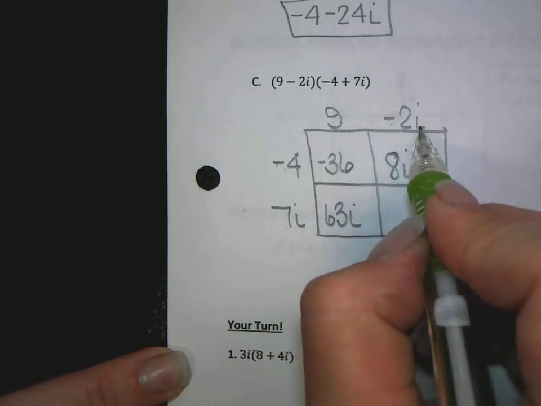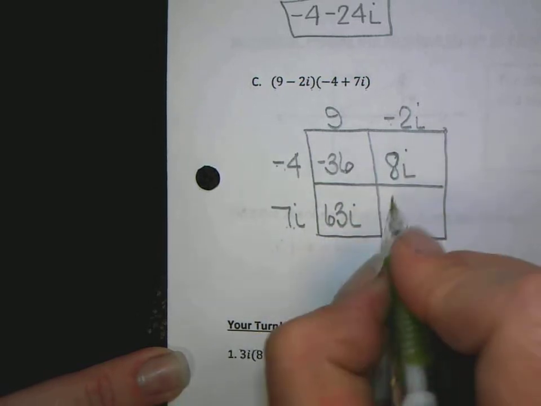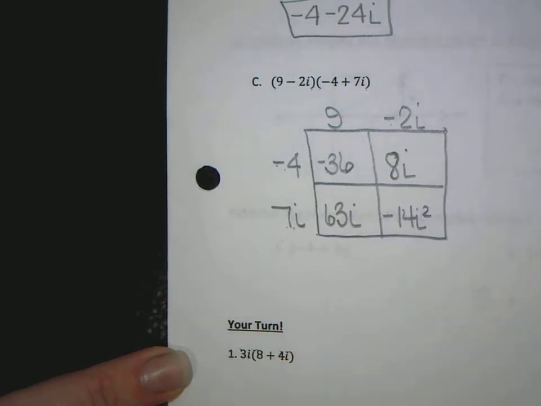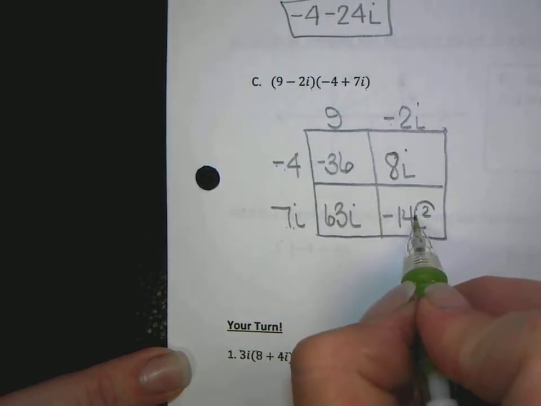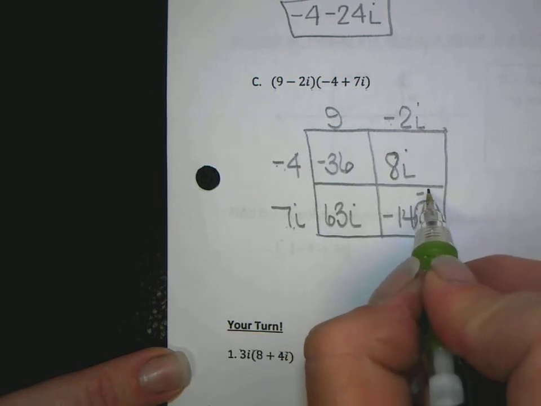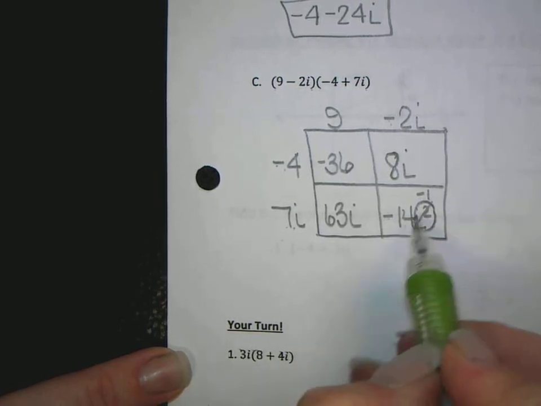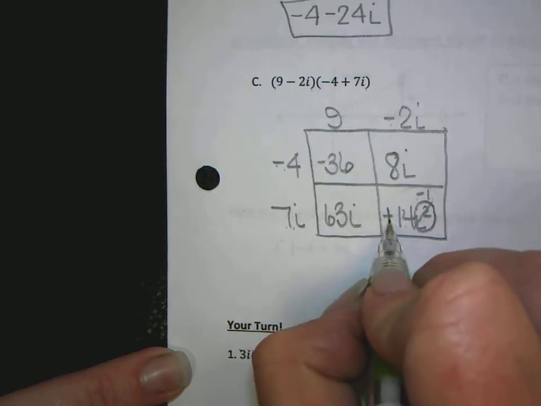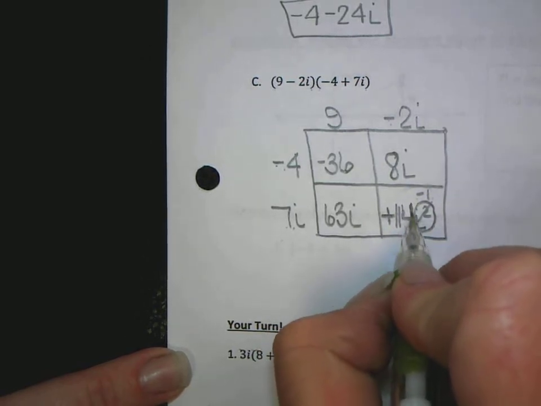And negative 2i times 7i is negative 14i squared. Okay, now be careful, because remember, i squared becomes negative 1. So negative 14 times negative 1, this entire box actually becomes positive 14.